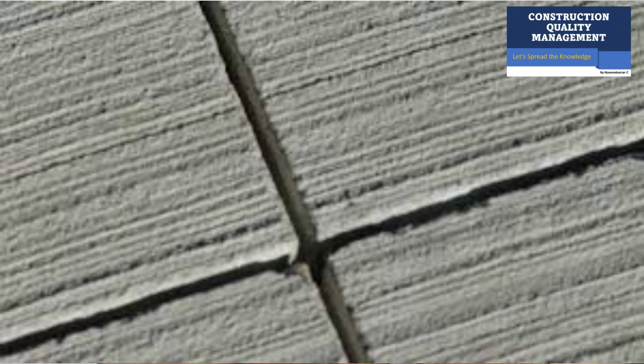Now, when you make panels of say 12, 14, 15 or 16 square meters, the panel joints have to be a groove with a minimum width of 3 to 4 mm, generally 4 to 6 mm, and a depth of say 10 mm or 15 mm based on the design depth.